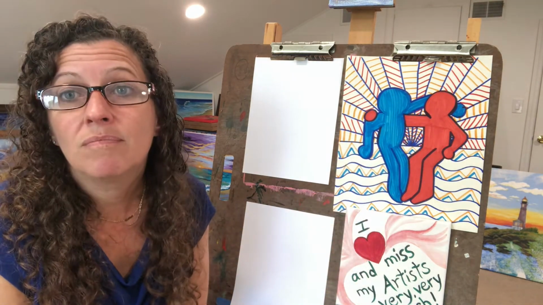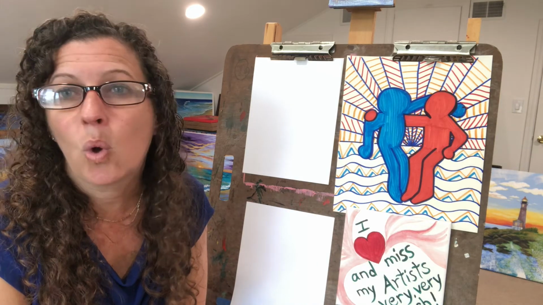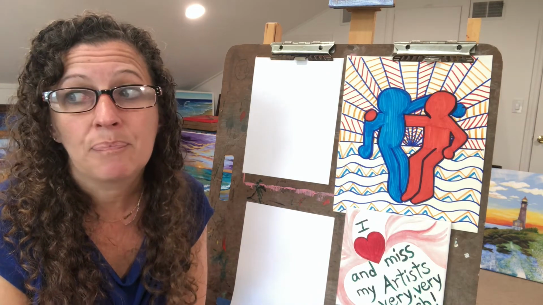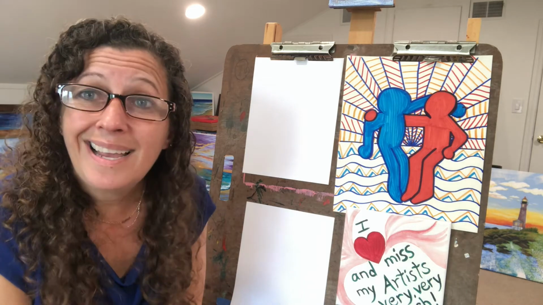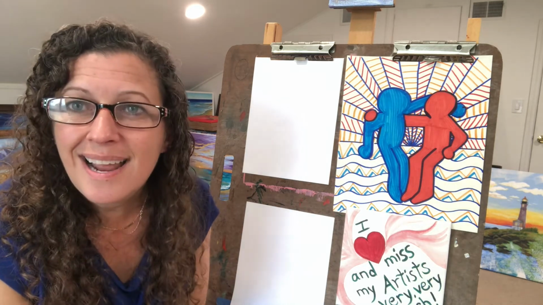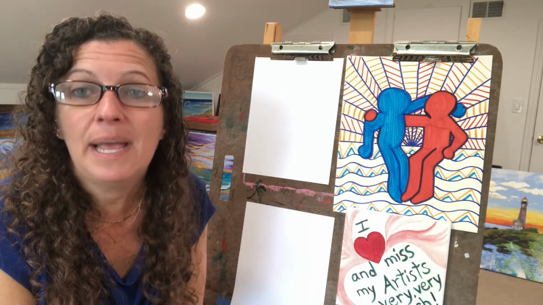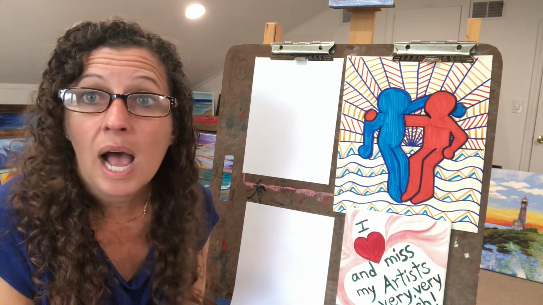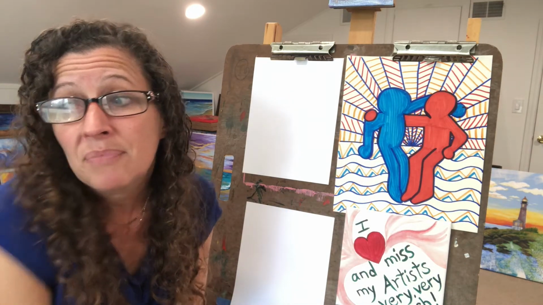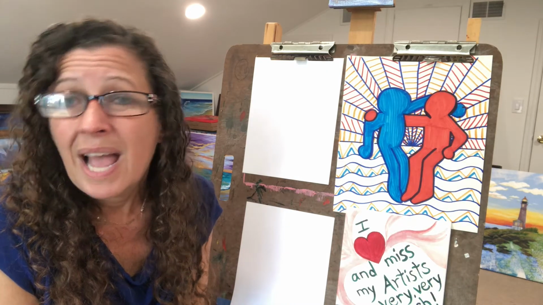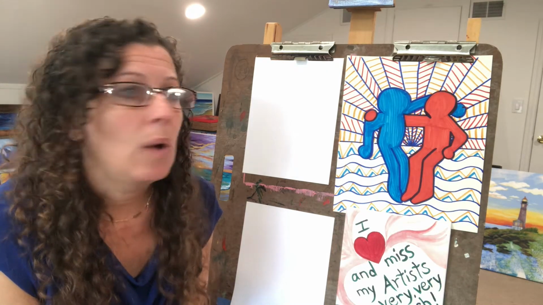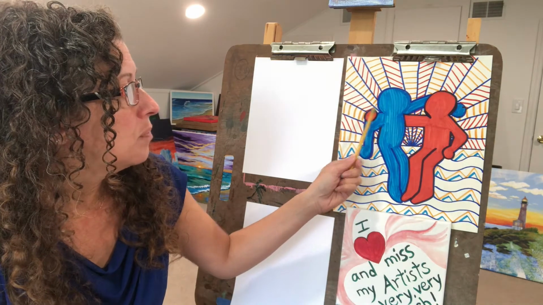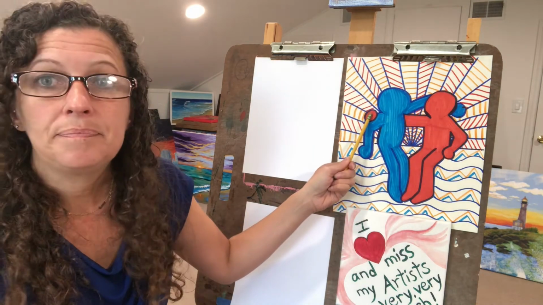What I was missing the most during this whole time that we've been away was hugging my friends that I haven't seen, hugging my family, my extended family out there, cousins and aunts and uncles that I don't have in my house living with me. And so I missed those hugs. And so I wanted to show my figures hugging one another.